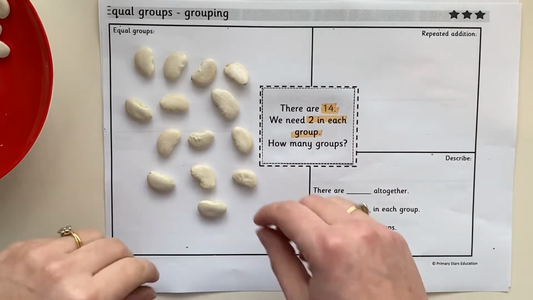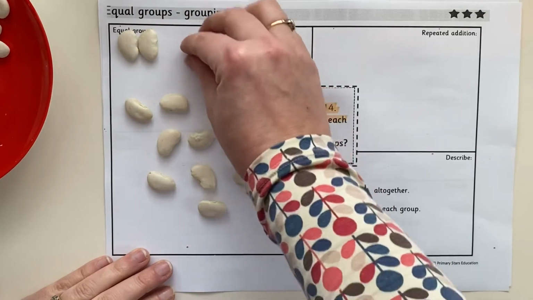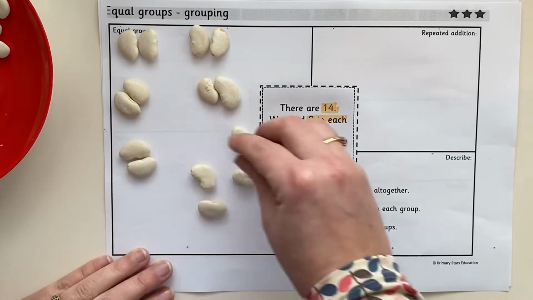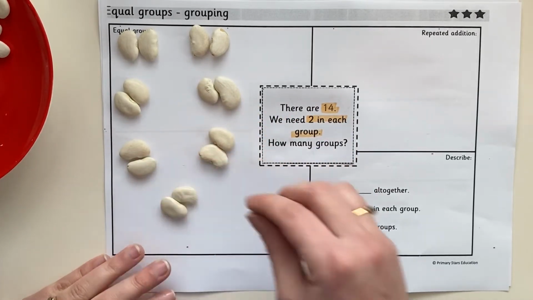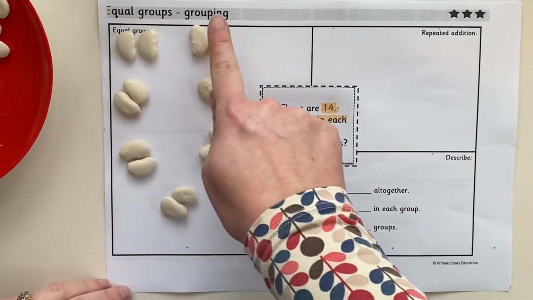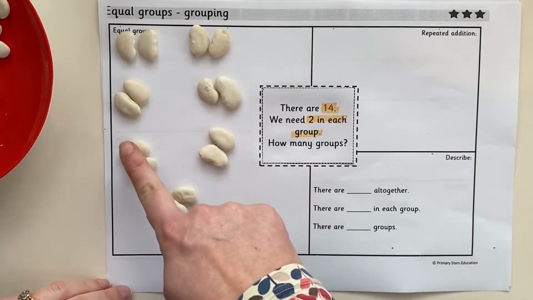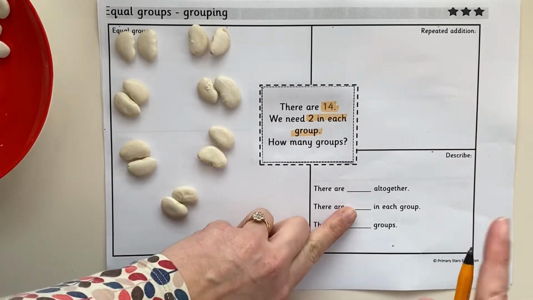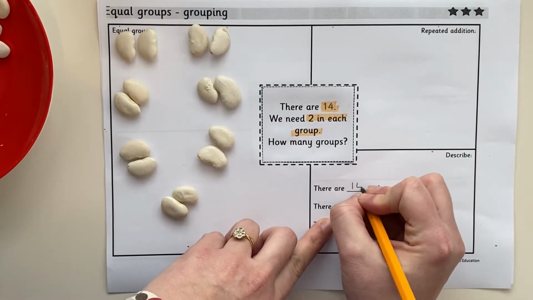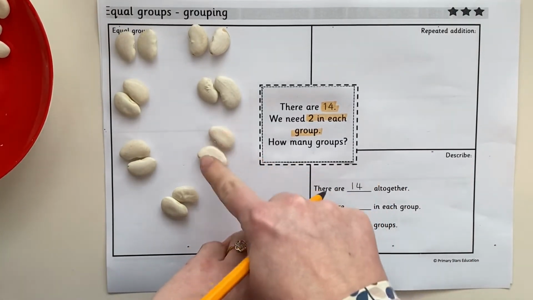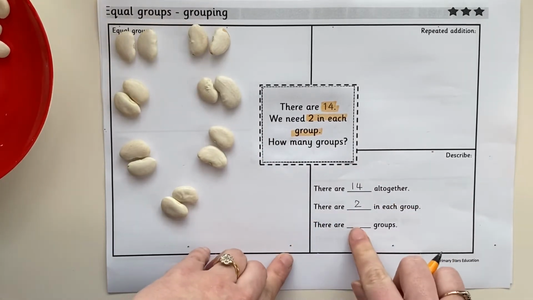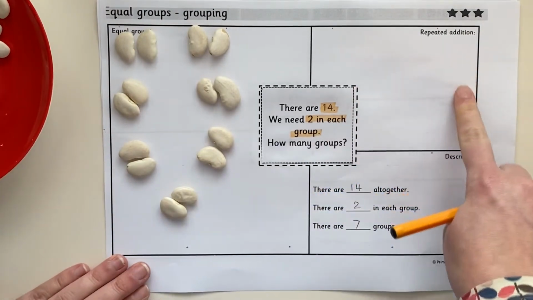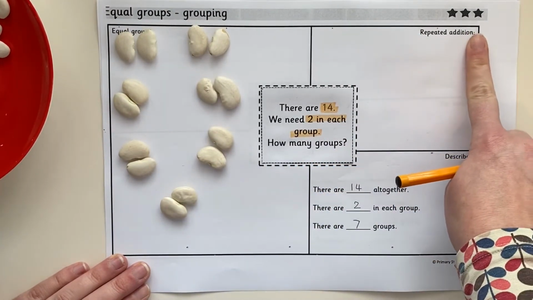How many groups are there going to be? Okay, let's count them. 1, 2, 3, 4, 5, 6, 7. I think I'm going to fill this part in first. There are 14 altogether. There are 2 in each group. There are 7 groups.